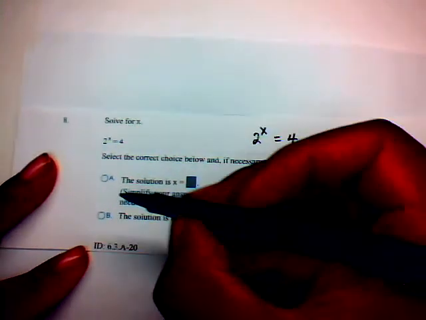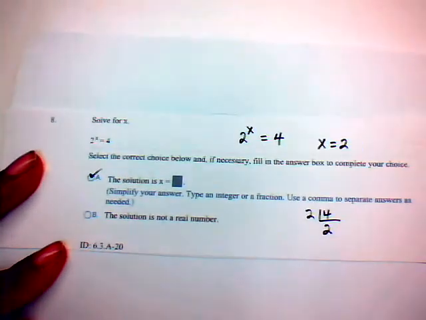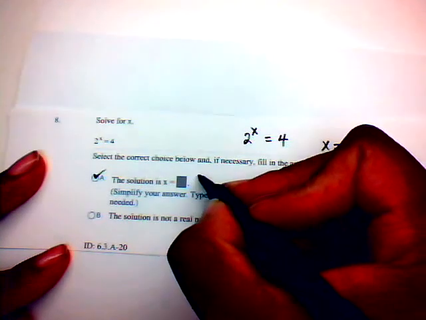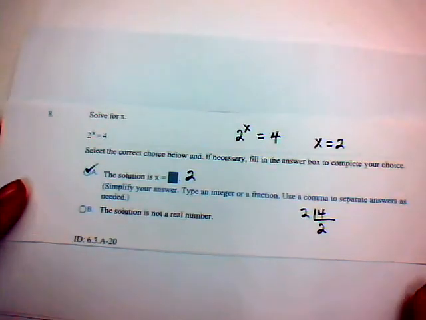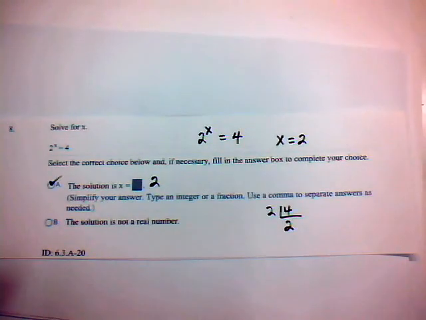Okay. And that should assist you with some of the homework problems in section 6.3.